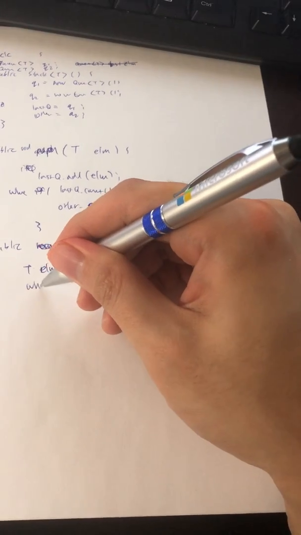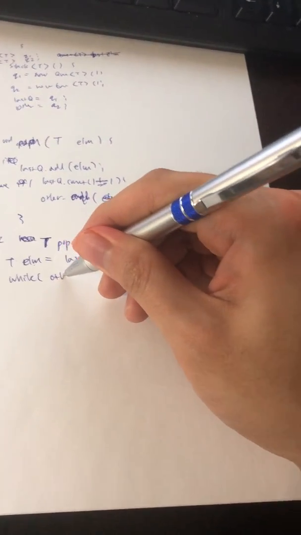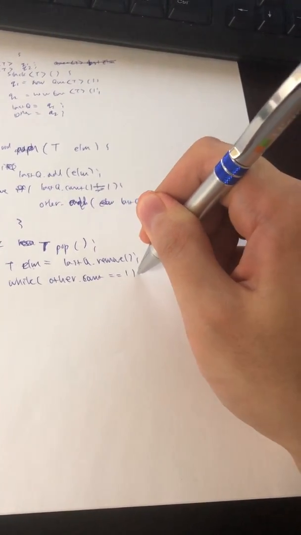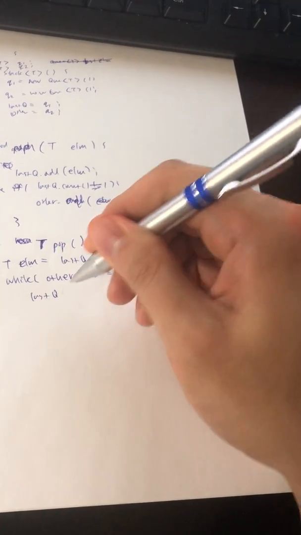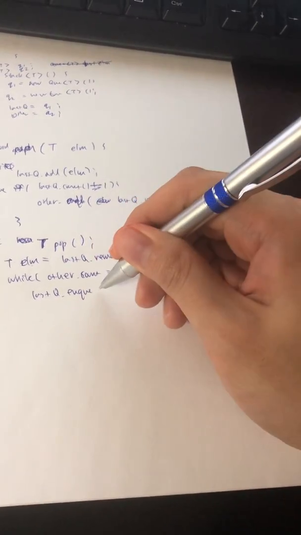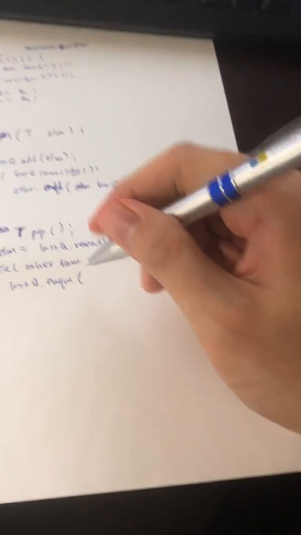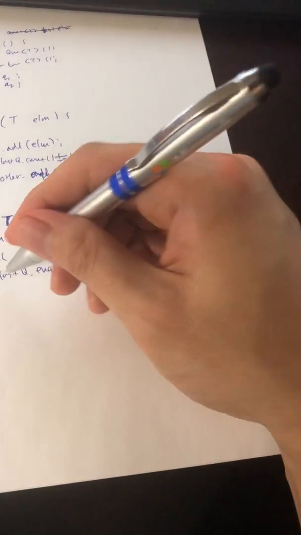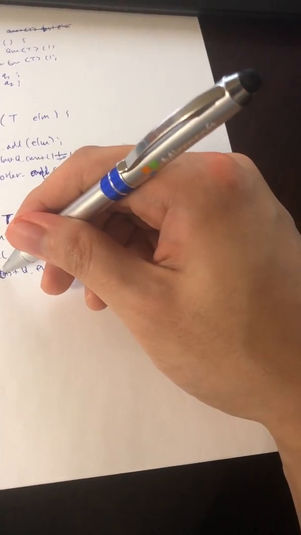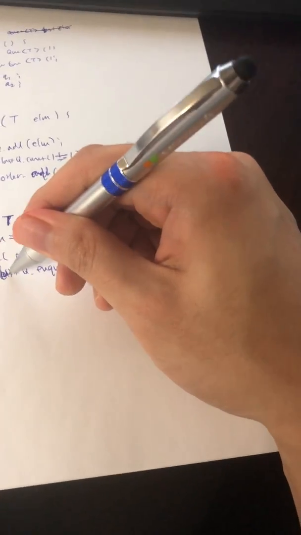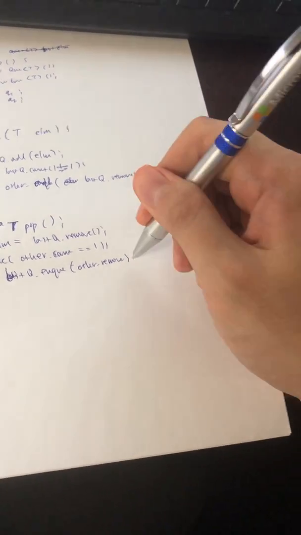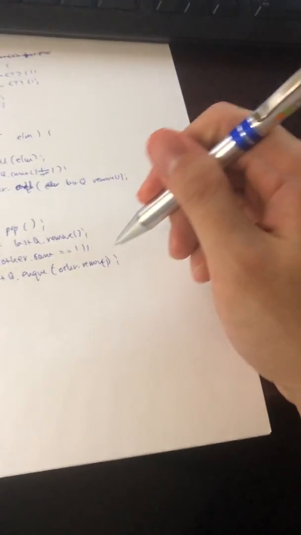So I'm going to do while other dot count is 1, last Q dot enqueue other dot remove. So every element that was in other is going into last Q, right?